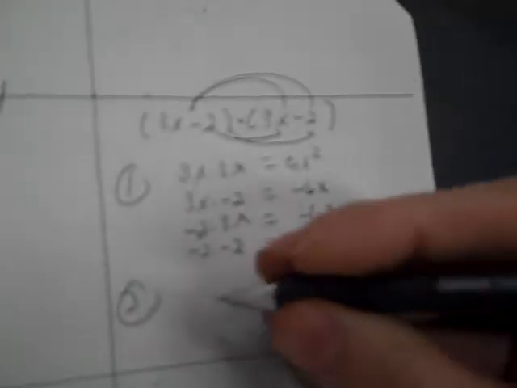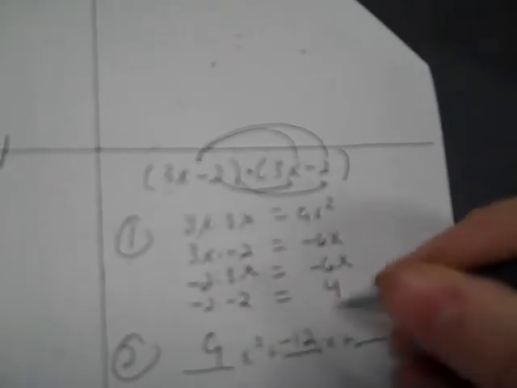3x times 3x. 3x times negative 2. Negative 2 times 3x. Negative 2 times negative 2. So it's 9x to the second, negative 6x, negative 6x, and positive 4. So x second, you have 9, negative 6, negative 12, and then 4. Okay, and that's what we put in there. 9x second plus negative 12x plus 4.